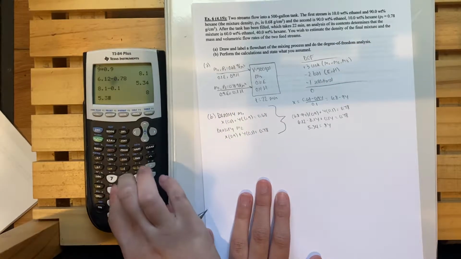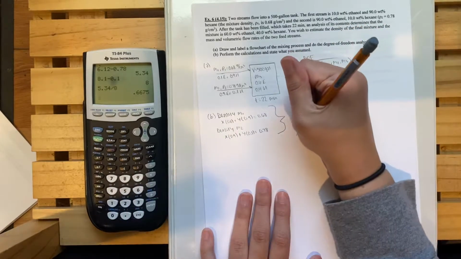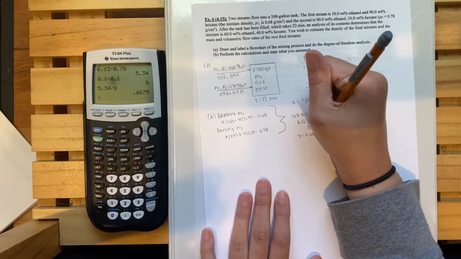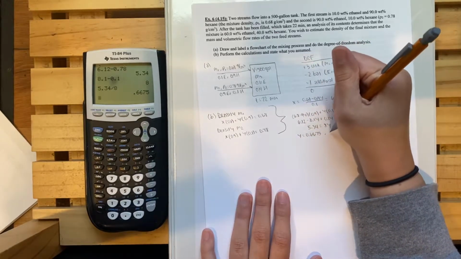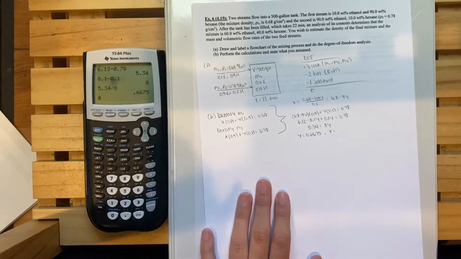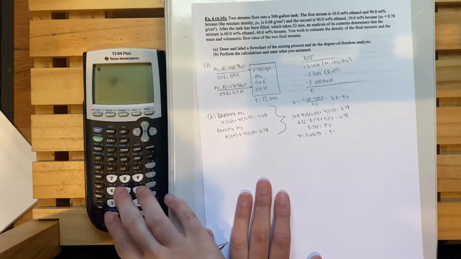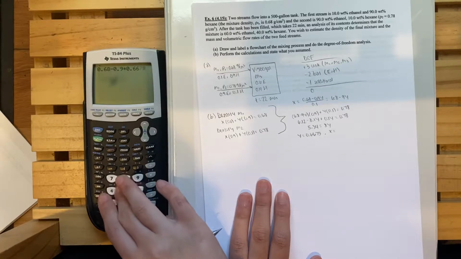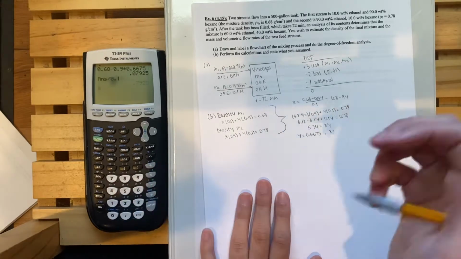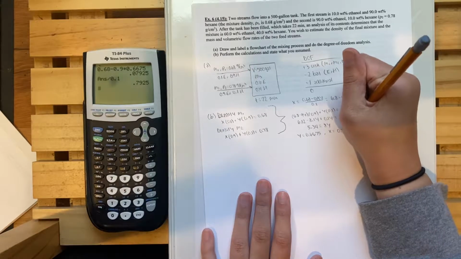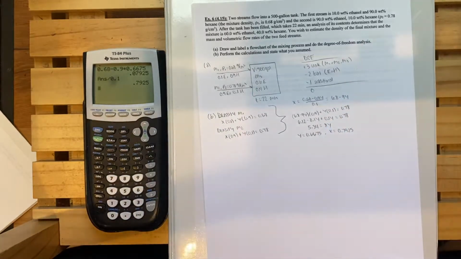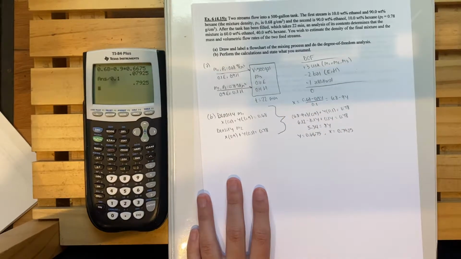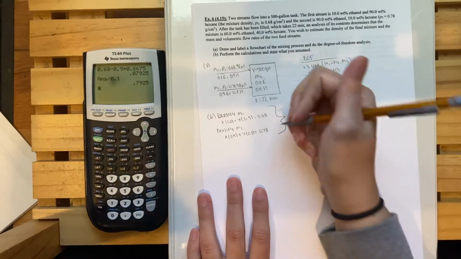So then we have that y is equal to 0.6675, and x is equal to 0.7925. So there we can figure out the final density of M3.